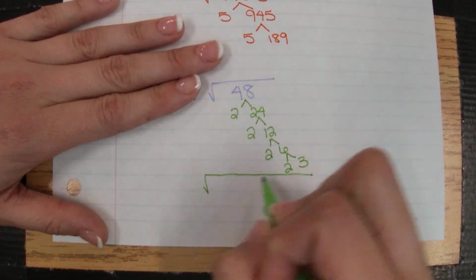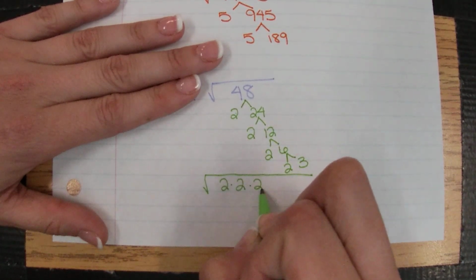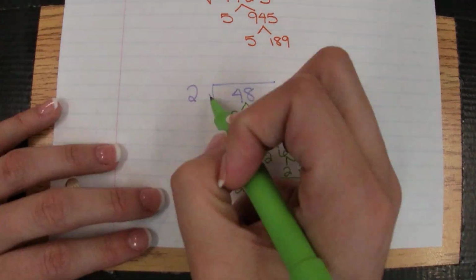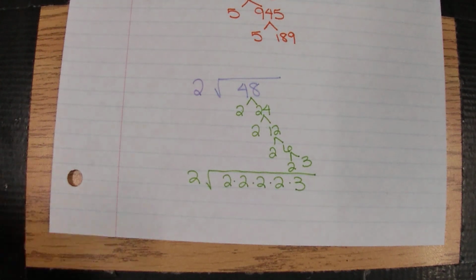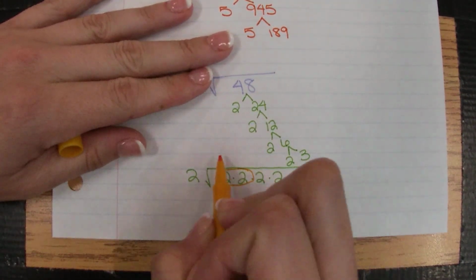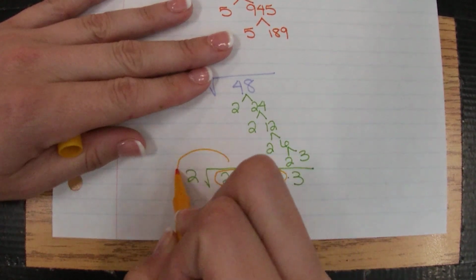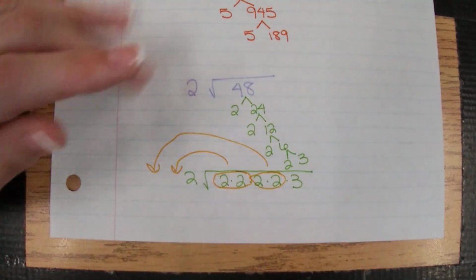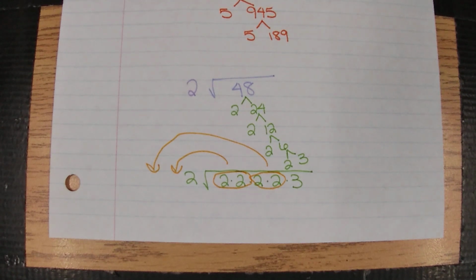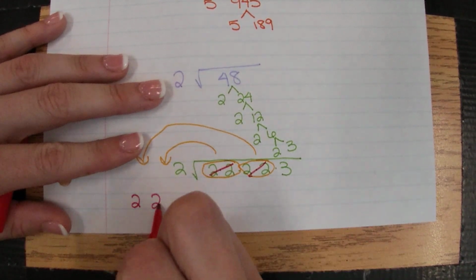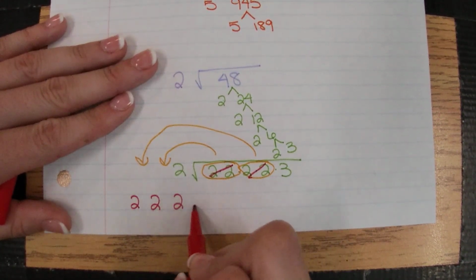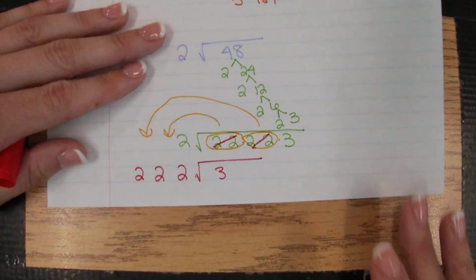So 1, 2, 3, 4 2s, and a 3. Now I'm just going to leave this, that number was outside, so I'm just going to leave it outside. I'm going to do the same idea with finding my pairs. And any pair is coming out in front. When I bring it out in front, it counts 1 time. So this 2 comes out. This 2 comes out. That 2 was already out. And a 3 is left inside.